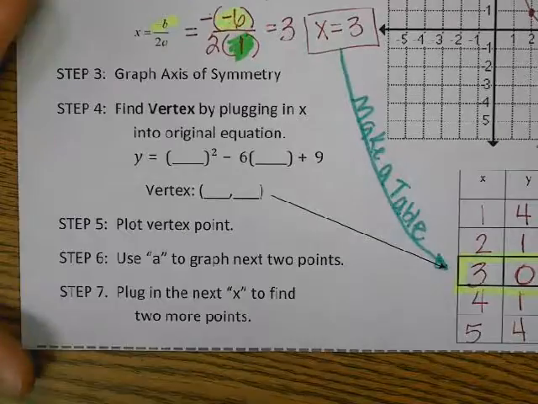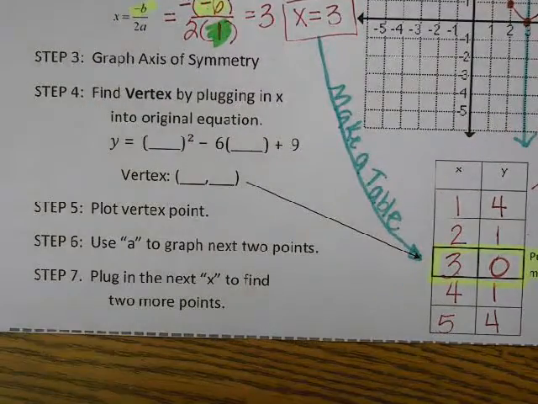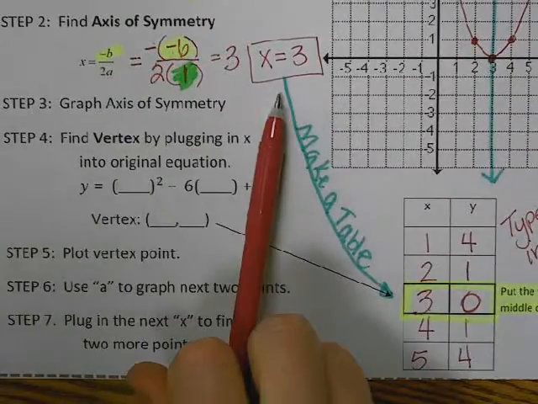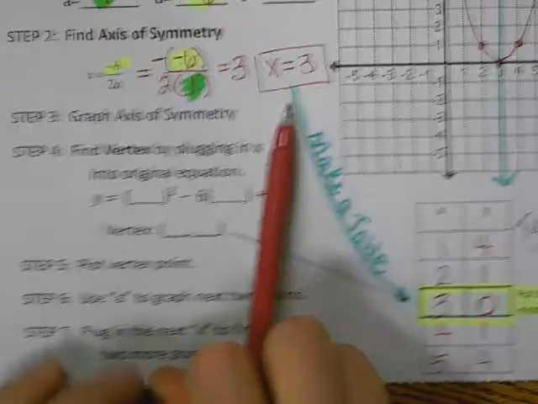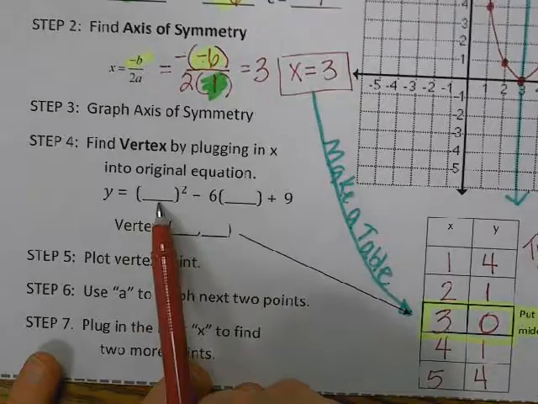Alright. The other thing is it asks you to find your vertex. You can find that by looking at the table, or you can find the vertex by plugging it into the original equation. If you know your axis of symmetry, then you take this number 3 and plug it into the original equation for x.